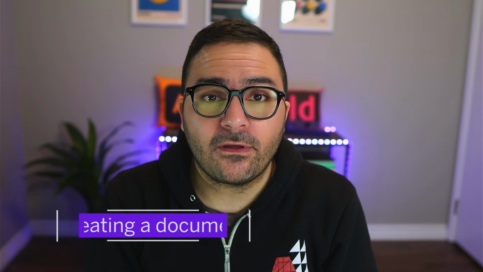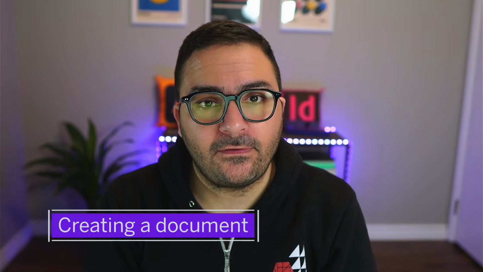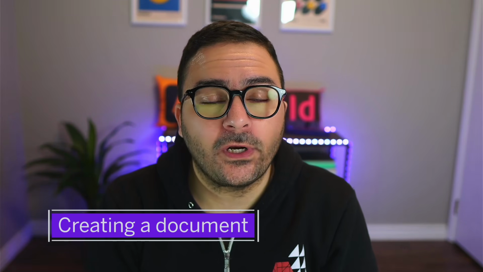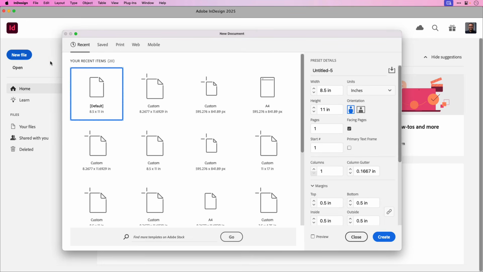In this first part of the course, let's look at how to create a new document meant for print projects. Other topics include units, number of pages, orientation, and margins. When you open the InDesign app, you'll be in the home page where you can start a new file from scratch, open a file, or choose from one of the preset pages available. In this example, we'll be creating a new document, so let's go ahead and click New File.